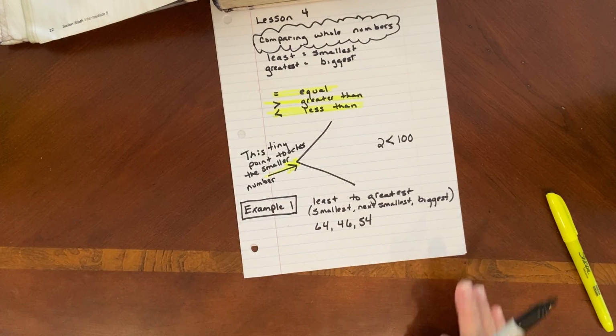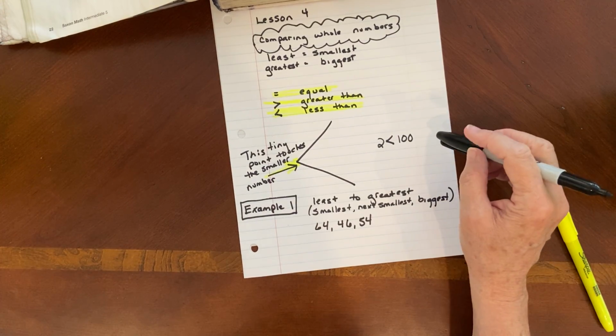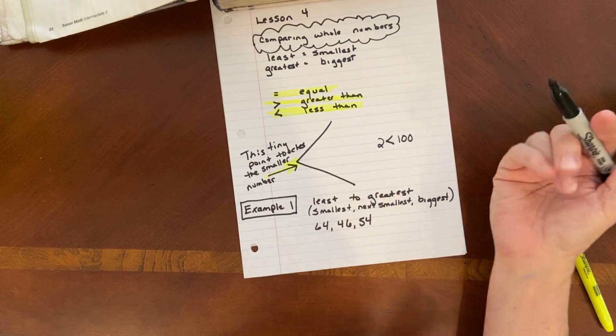Use alligator teeth if you want to, if you get it that way. As long as you get it, we don't really care how, but I think somehow the alligator eats the bigger number and you put teeth in there, whatever.